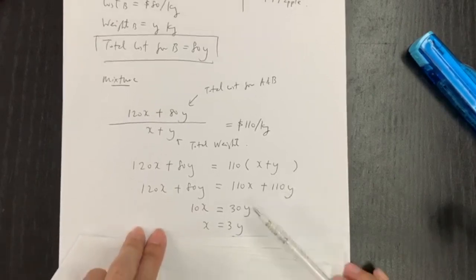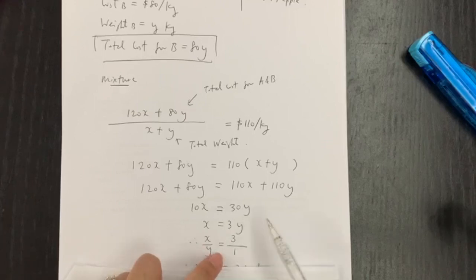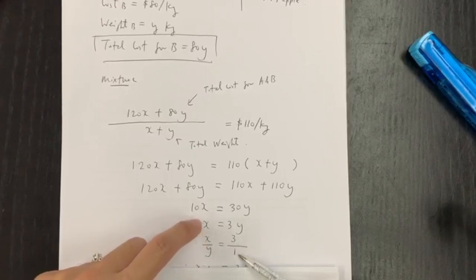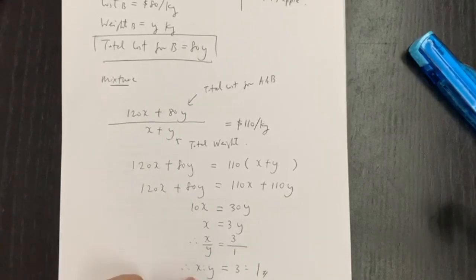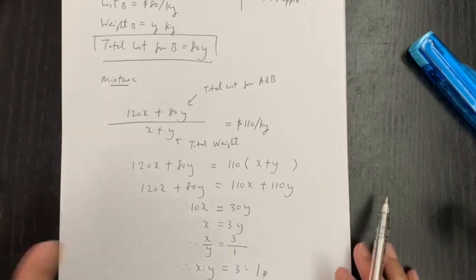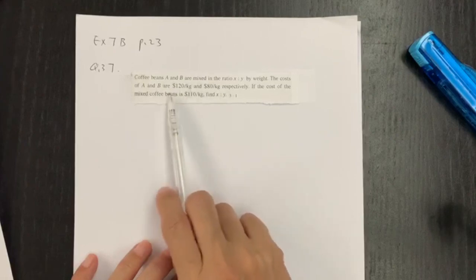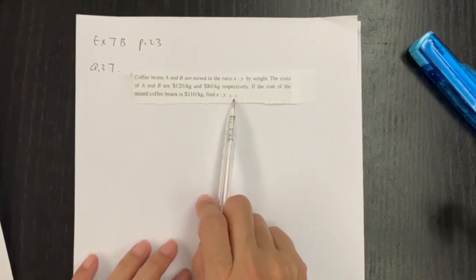All right, next we change this into a fraction. So X over Y is equal to, now remember, we do cross multiplication. So here is the cross. Nothing here means 1, so 1X and then 3. Finally, we have X to Y equals 3 to 1. So this is it. If you go back to the original question, after all this calculation, what is X to Y? That will be 3 to 1.